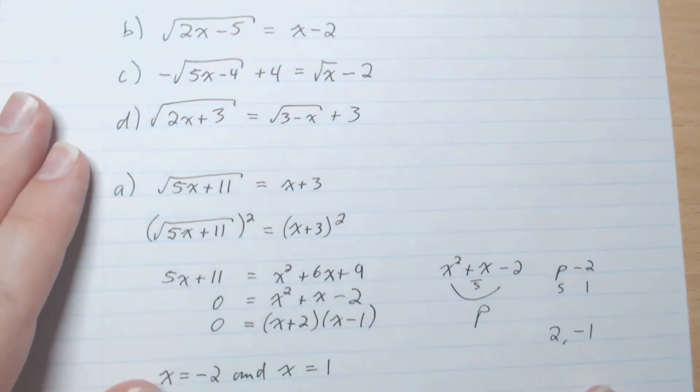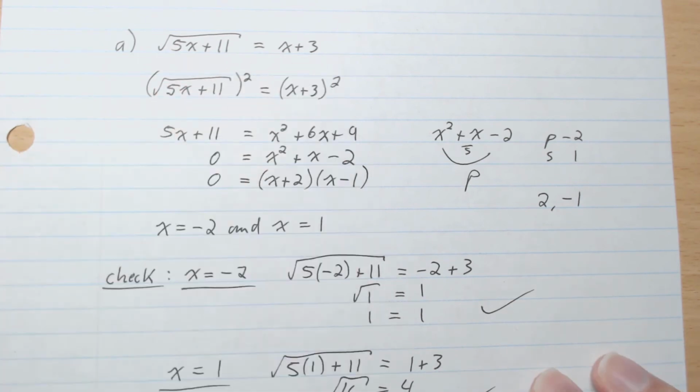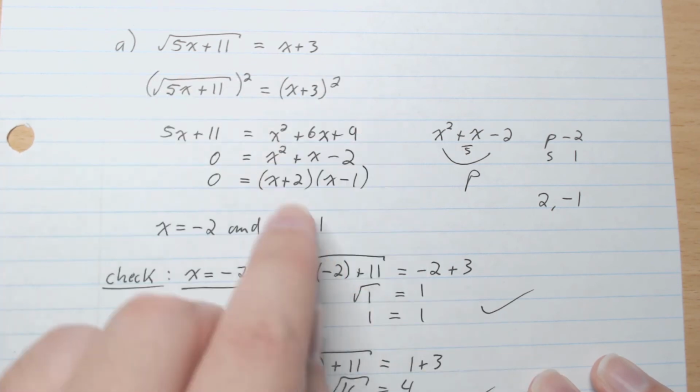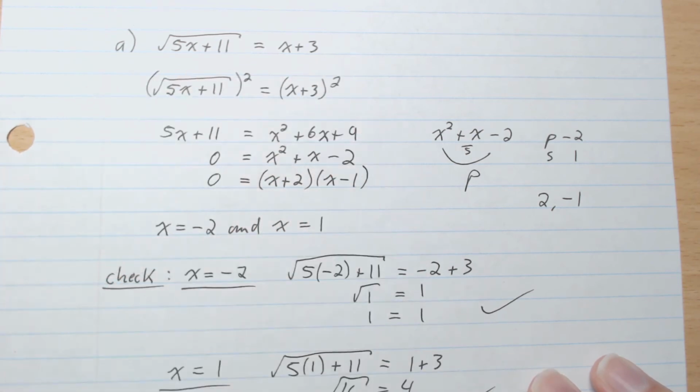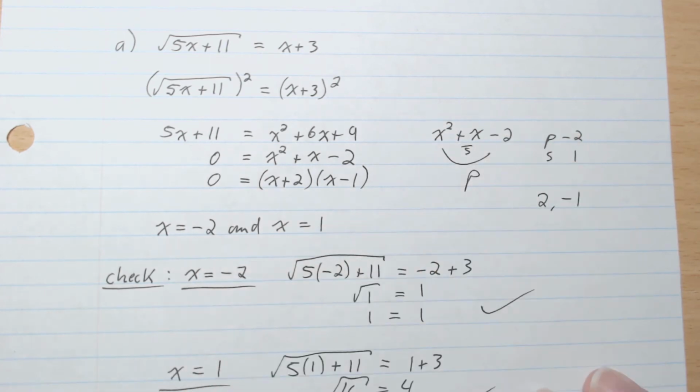Okay, A, root 5x plus 11 equals x plus 3. Square both sides. This is x squared plus 6x plus 9. Put it all on one side. We get x squared plus x minus 2. We're going to factor it. Product negative 2, sum is 1. Those two numbers are 2 and negative 1.